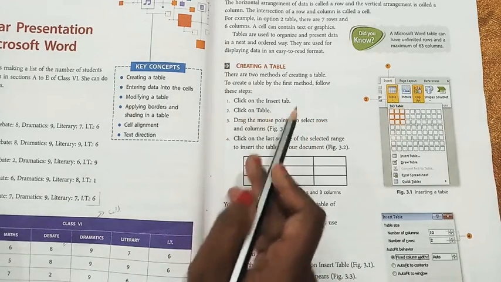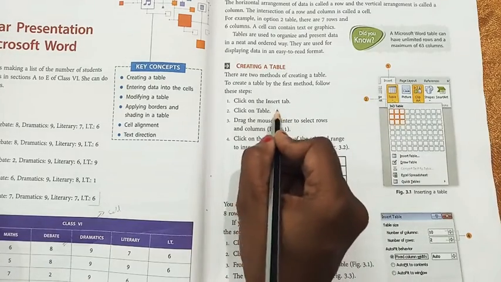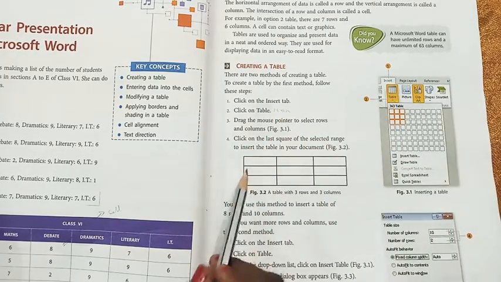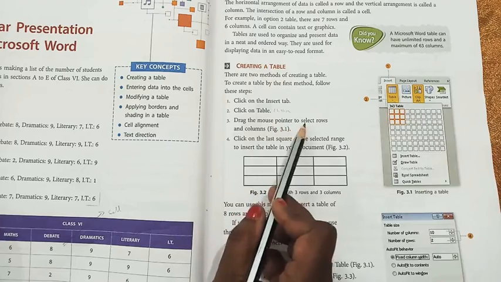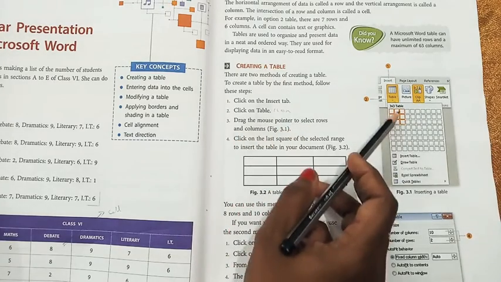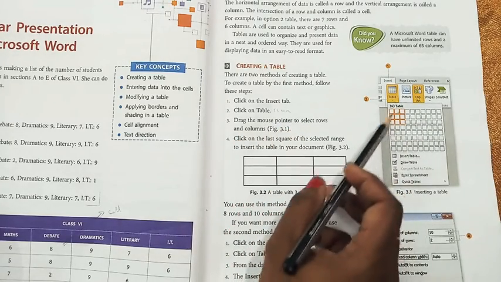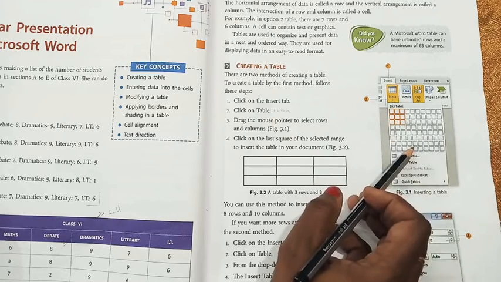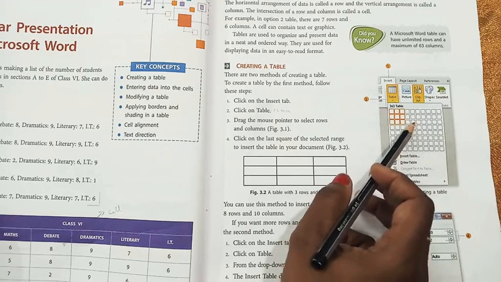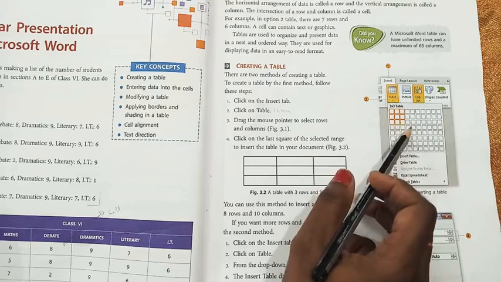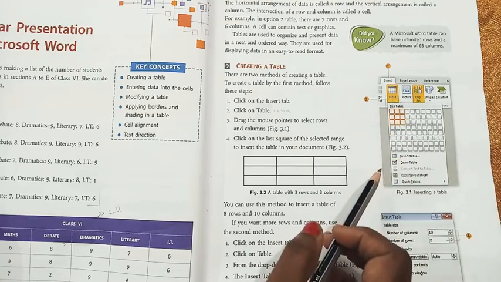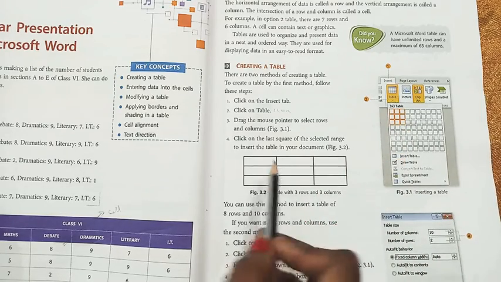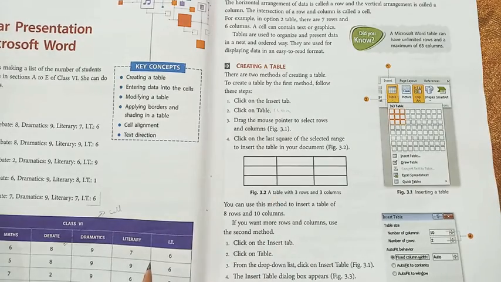Click on the table icon. So this is the icon. Okay, this is the icon. You have to click the table icon. Drag the mouse pointer to the selected rows and columns. Yes, you just move the mouse pointer to this particular location. Wherever you place it, that many rows and columns are automatically selected. Okay, so that will automatically appear on the screen.